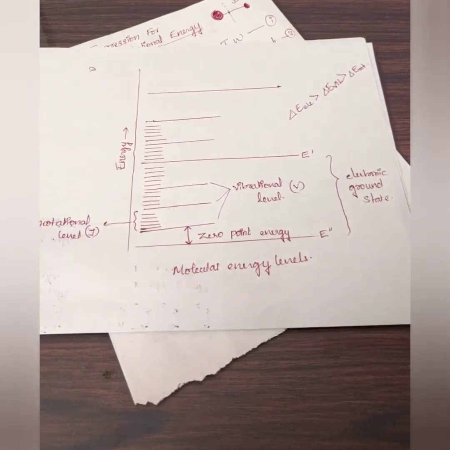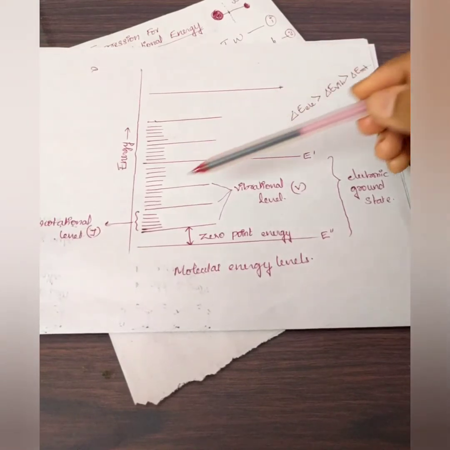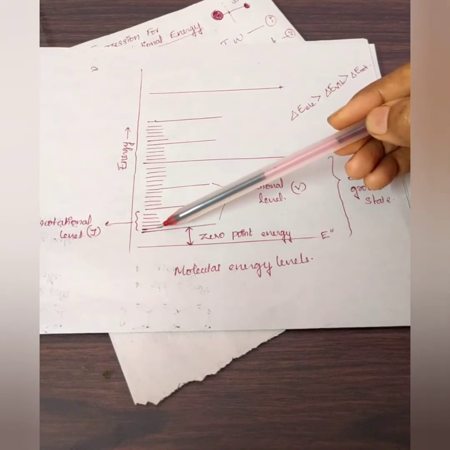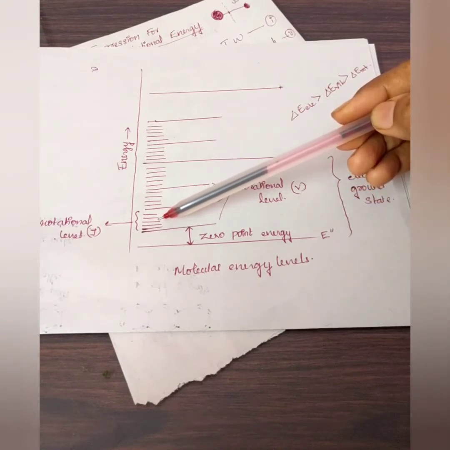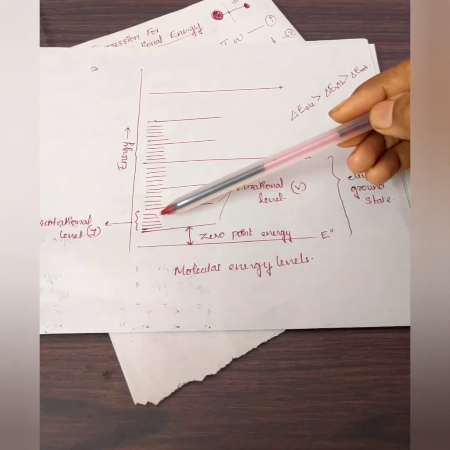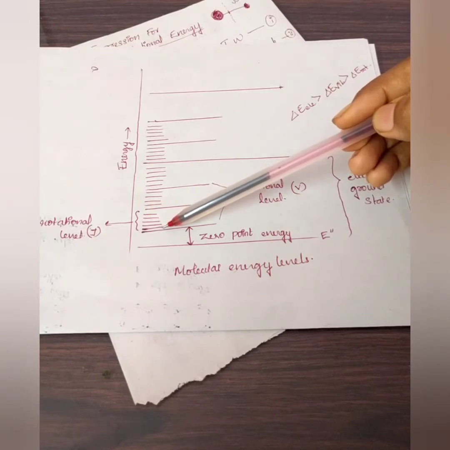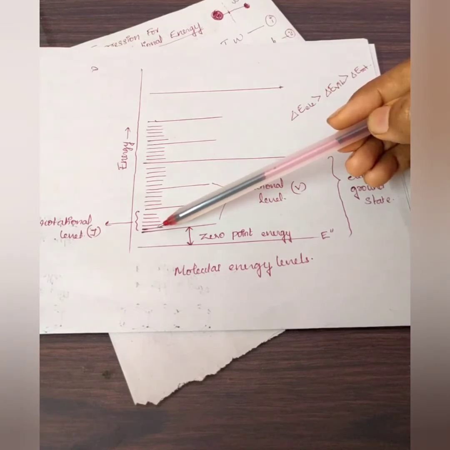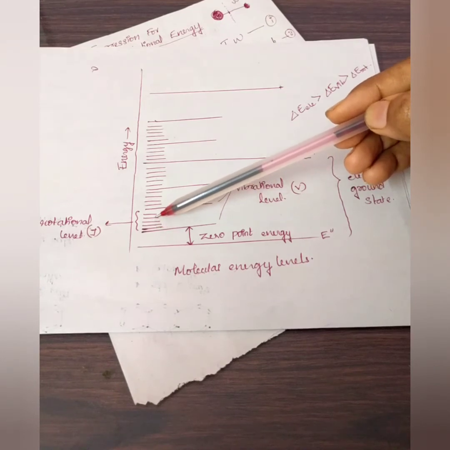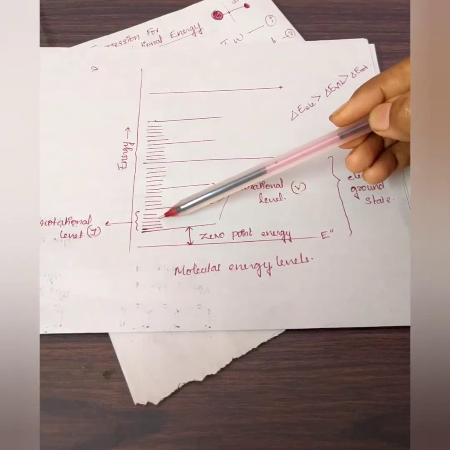Whenever a molecule in a particular rotational state absorbs microwave energy, there is a transition from a lower energy level. Suppose the molecule was in the ground state, in this state, and after absorbing, it is transported to this rotational level.